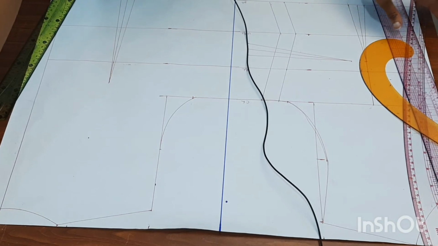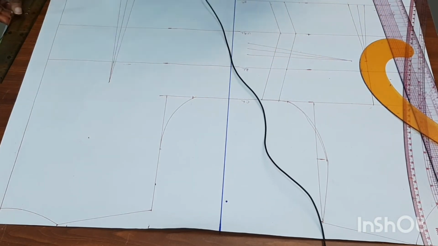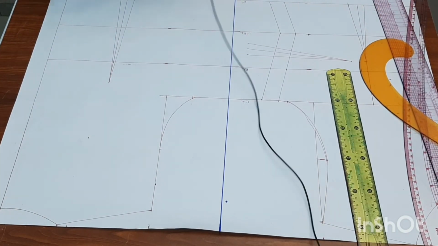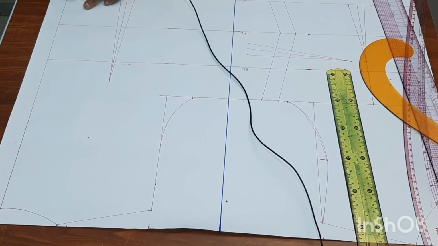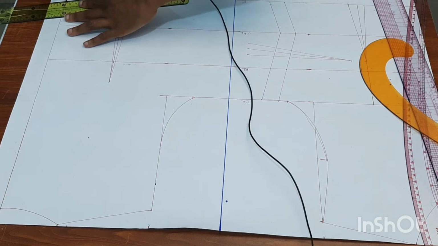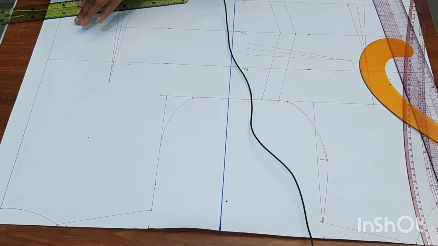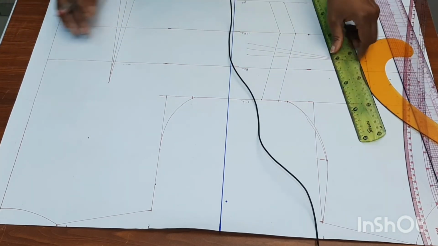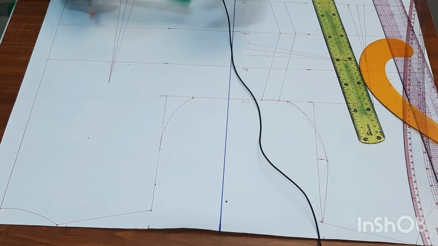The next thing I will do now is the zip allowance. For the zip allowance, in order not to get zip bulge at the back, I will come to this side and go up by 1 inch or 1/2 inch. It depends on your preference. So from here, I can just connect them to that point, so that this part will not get any zip bulge.